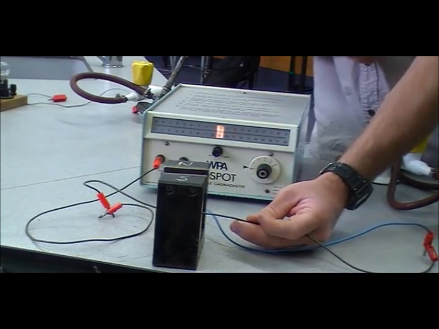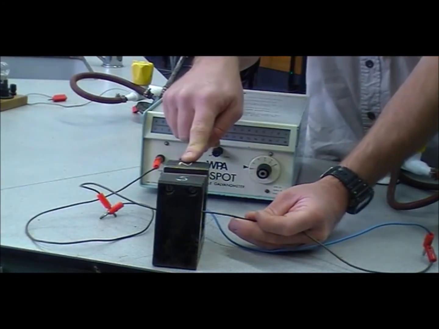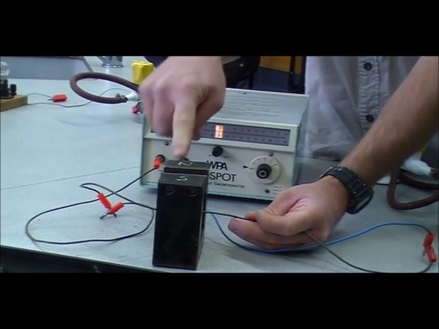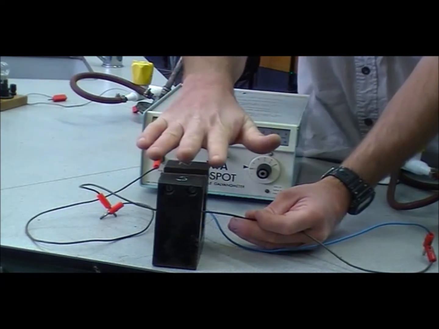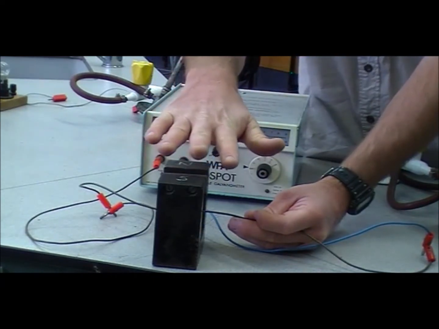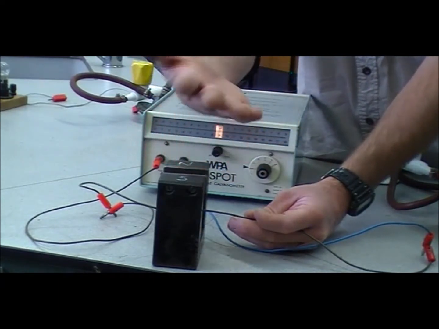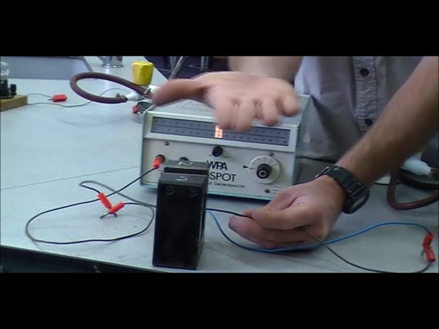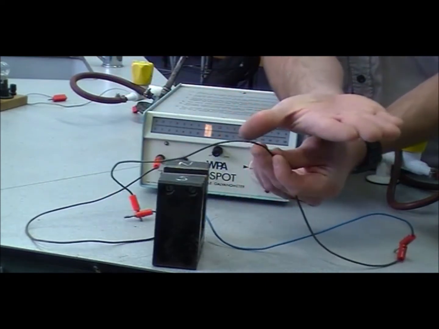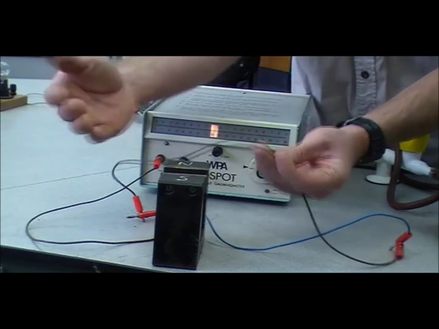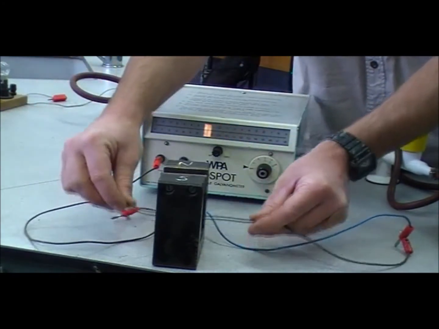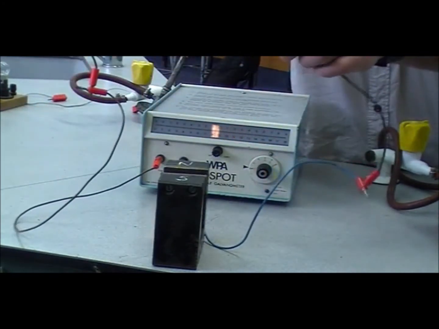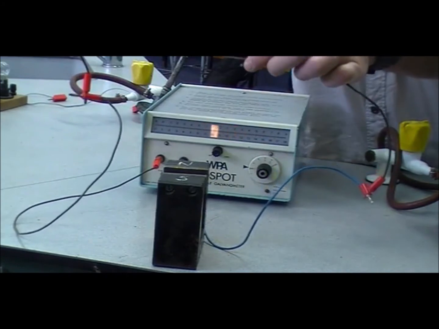Magnetic field goes what way? From north to south. So the magnetic field's like that. If we're pushing the wire down, the force is up, and so the current flow is going to be that way through the wire. If we lift the wire up, the force is going to be down.